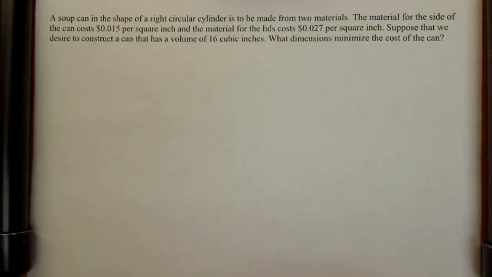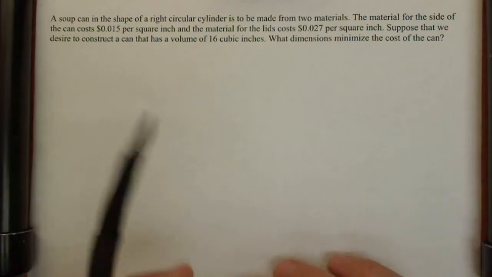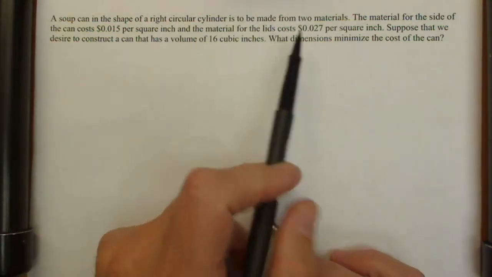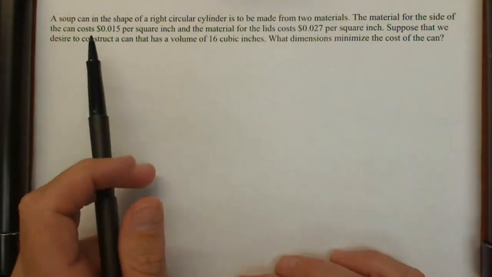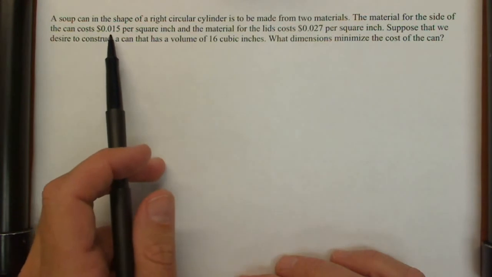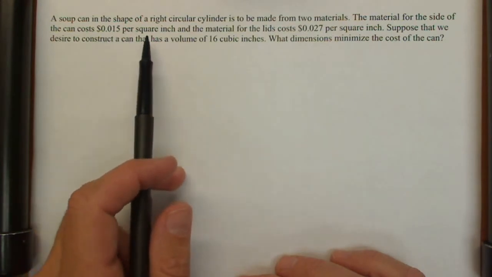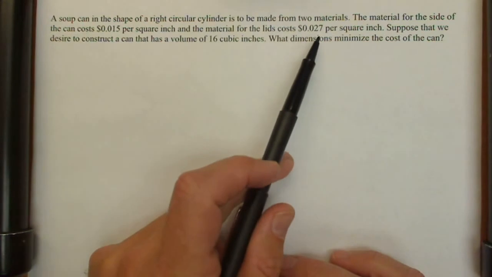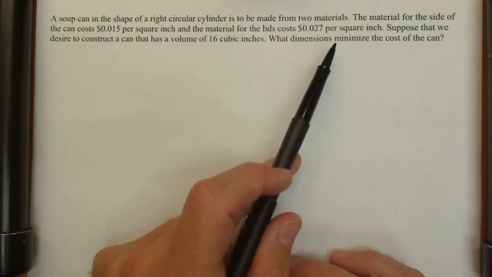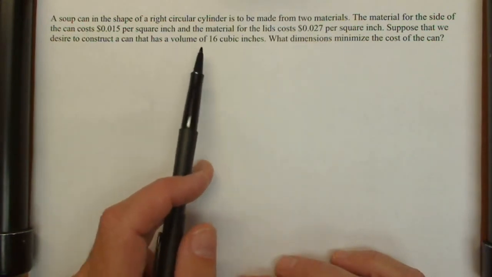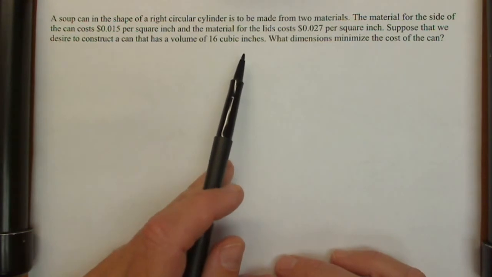So in this video, we're going to talk about optimizing the cost of a soup can, and we're given some constraints. So it's a right circular soup can. The material for the side of the can is 1.5 cents per square inch, and the material for the lids is 2.7 cents per square inch. And we know that we want to construct a can that has a volume of 16 cubic inches.